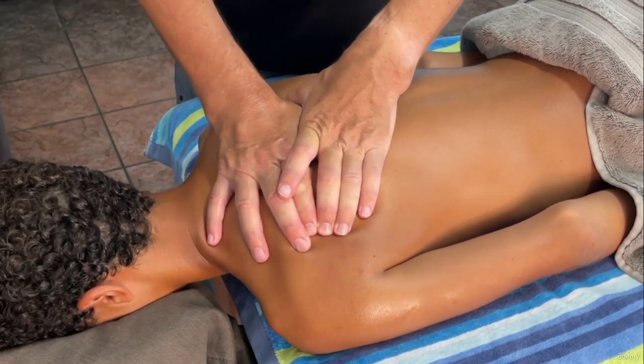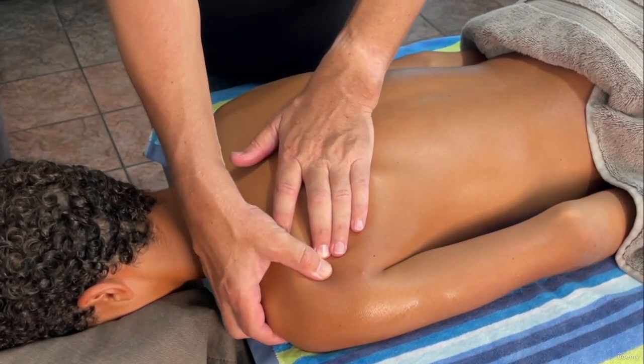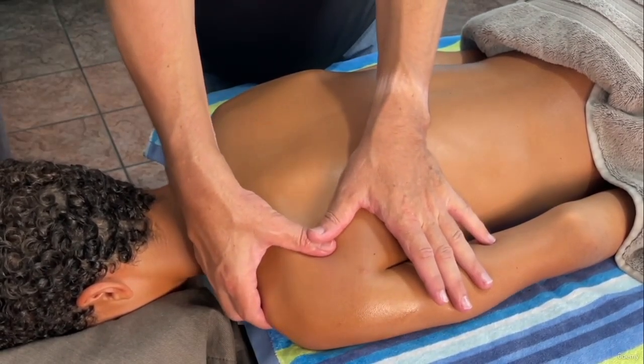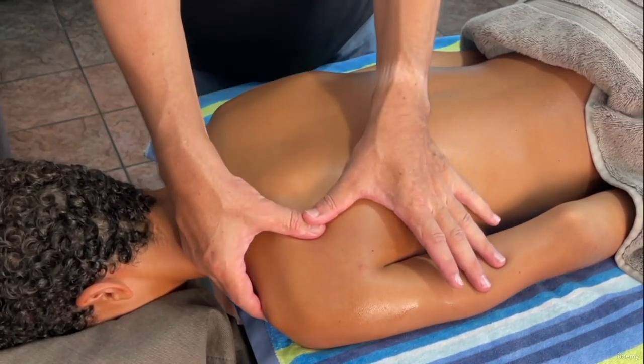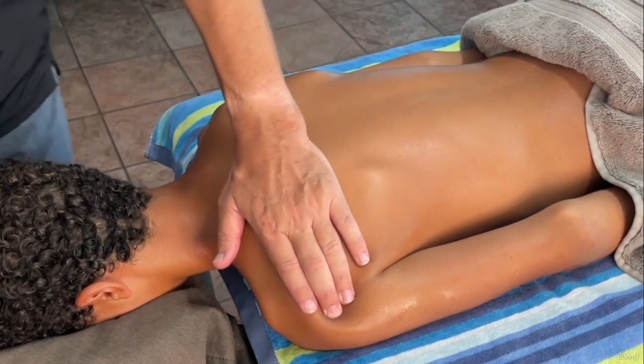So that's doing it from the opposite side. Of course, you could do thumb, double thumbs, depending on the size of your client, right? I don't need much pressure on Liam, but yes, you could do that. Yes, you could use your soft fists, warm up, fingers. So I'll come around the other side.